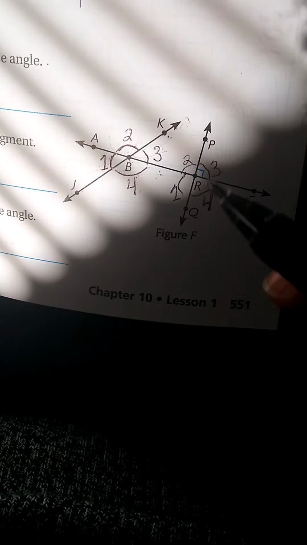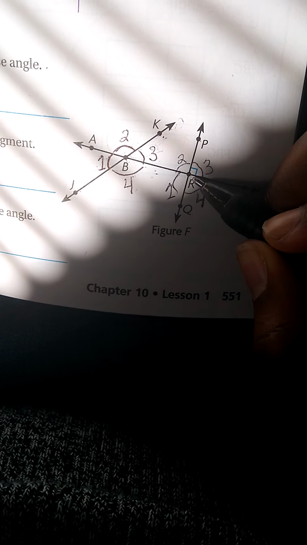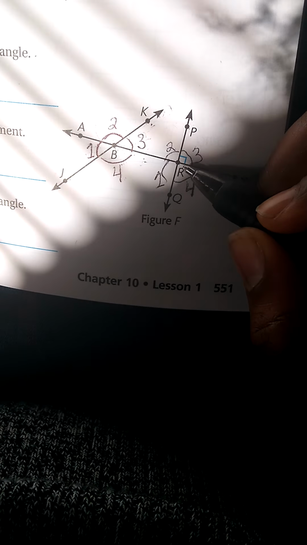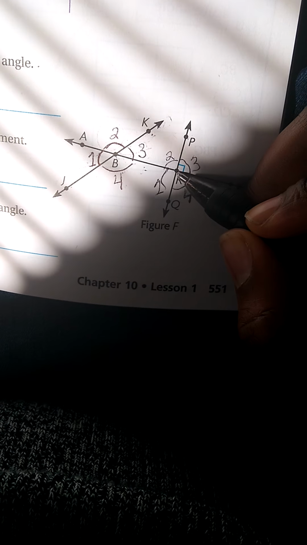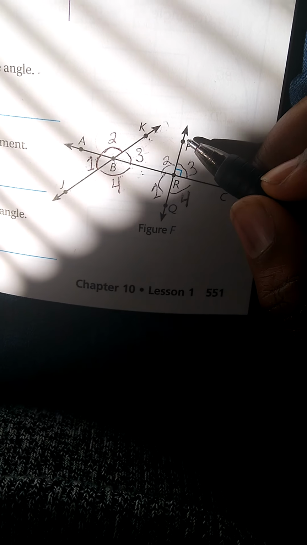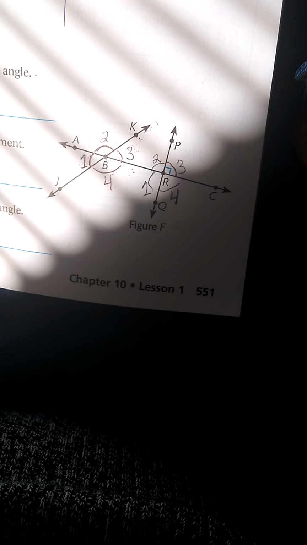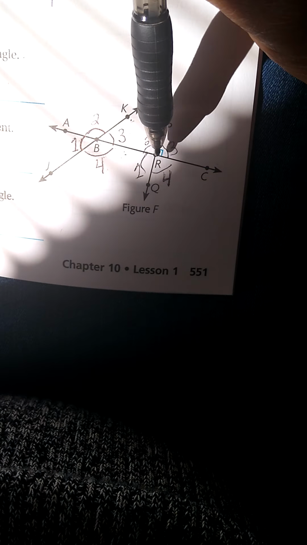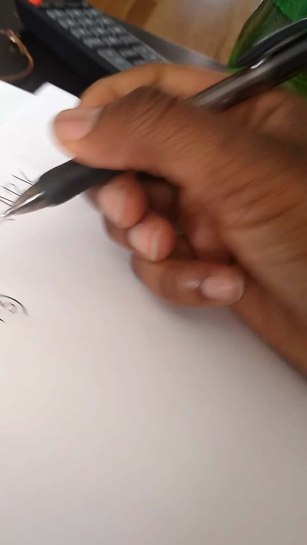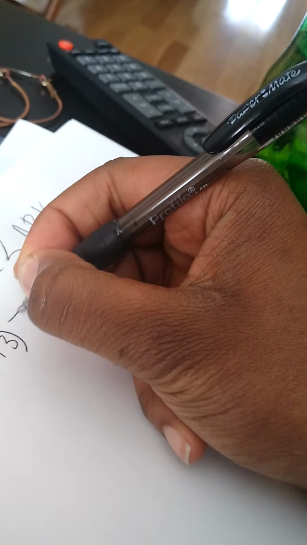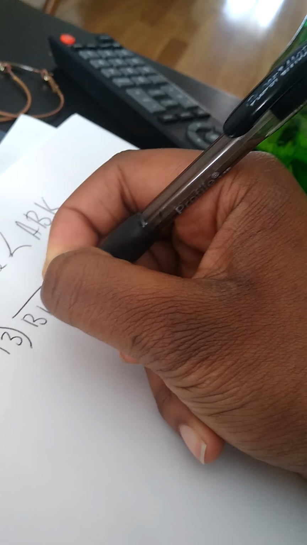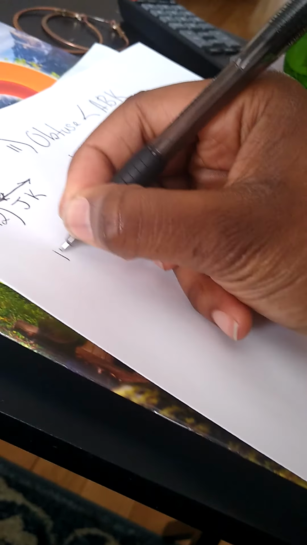Again, I could not do R and P because point R is not next to an arrow, but point P is. So really the only line segment in this entire figure would be line segment B and R. I'm going to write that for myself for number 13. Line B and R. Good. Okay, going right down to number 14.